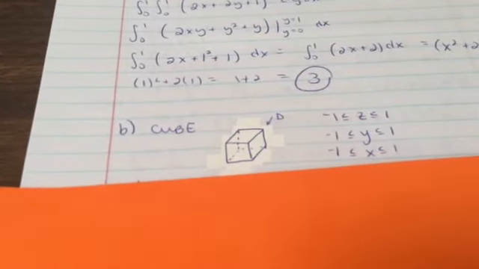divergence theorem. Okay, so try part B by yourself. Part B, same idea, but the cube has different bounds on it. So part B, cube with different bounds.